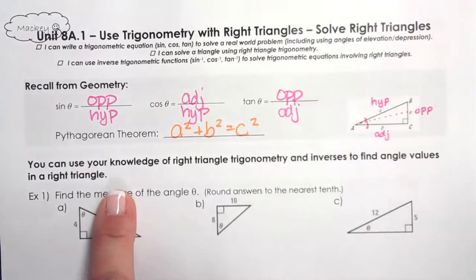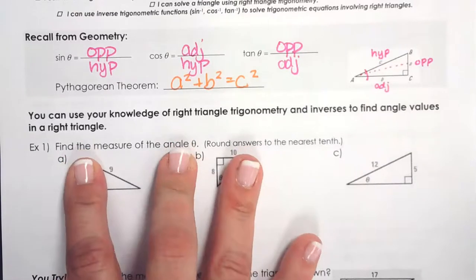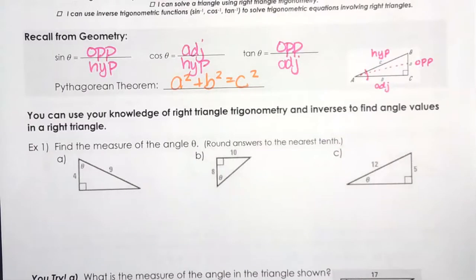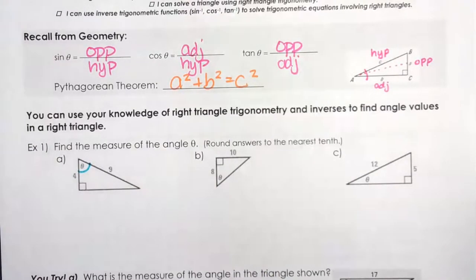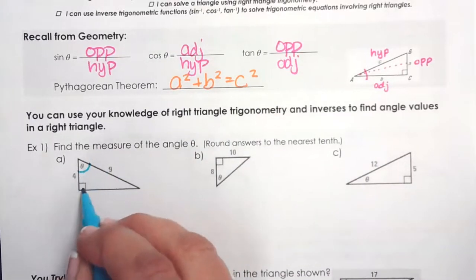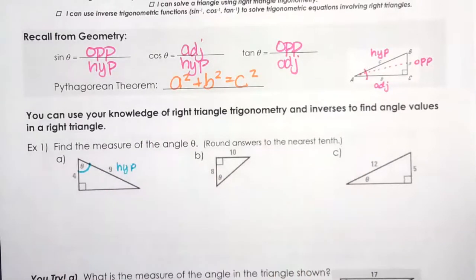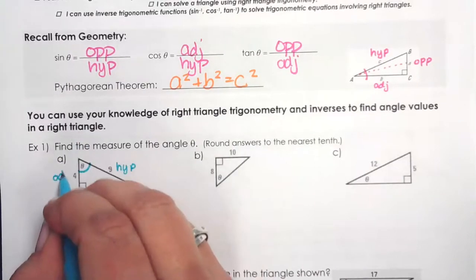So yesterday you practiced using your knowledge of trig to find side lengths. Let's also review this morning how we can use your knowledge of right triangle trig and inverses to find angle values in a right triangle. This is asking me to find the measure of this angle theta. And again, this theta is just an angle measurement. So if we look at what we know, using these words, opposite, adjacent, and hypotenuse, notice 9 is across from the right angle, so that makes that the hypotenuse. 4 is next to the angle, that makes that the adjacent.